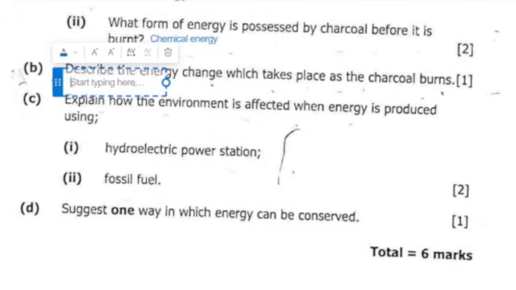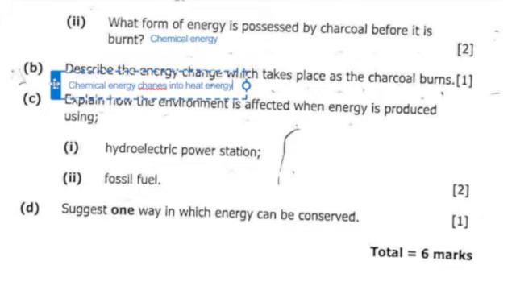So we're going to say chemical energy changes into heat energy. Okay, that is what is happening when the charcoal burns. The chemical energy in the charcoal changes into heat energy. Okay, all right. Now we go to question number 10C.